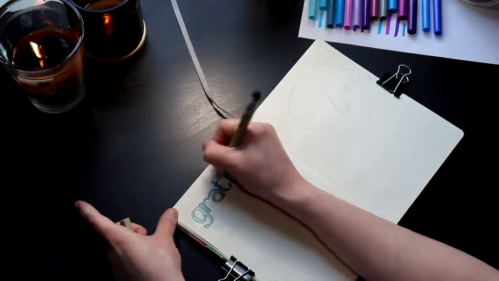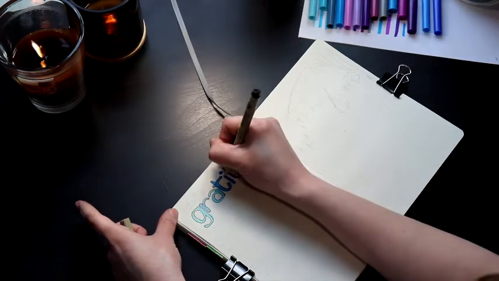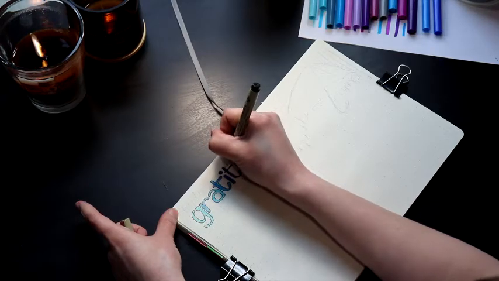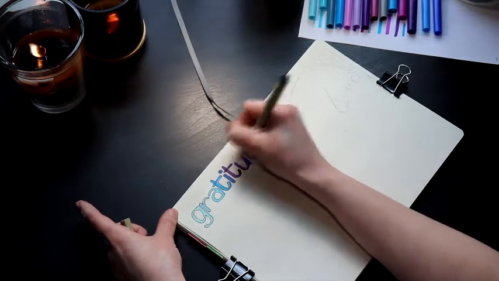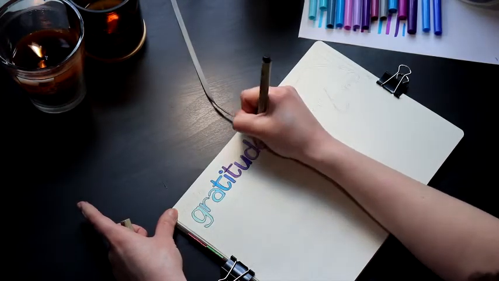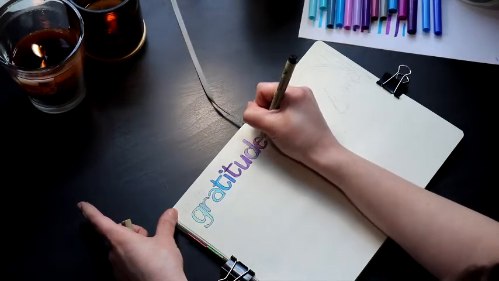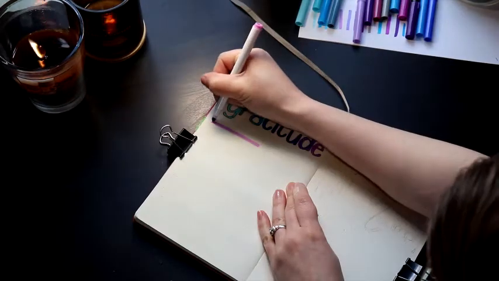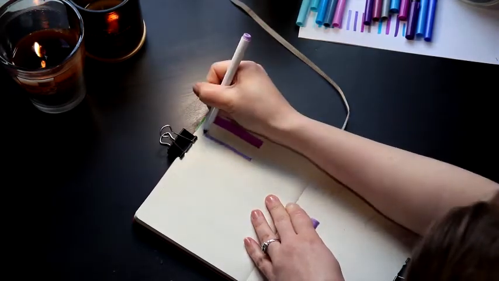And I think making myself write down at least one thing that I'm grateful for each day is just a really good practice to keep when everything feels so uncertain. If you've never done a gratitude journal, I highly recommend it. It's a really nice way to focus on the positive things that happen in your day rather than the negatives.